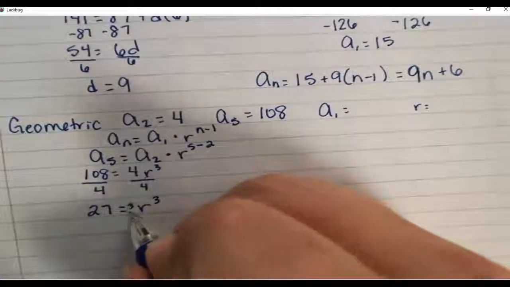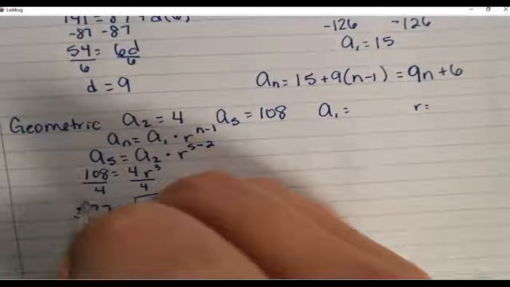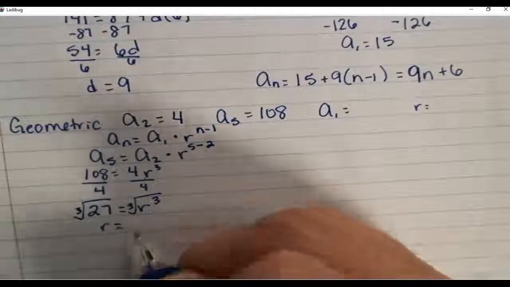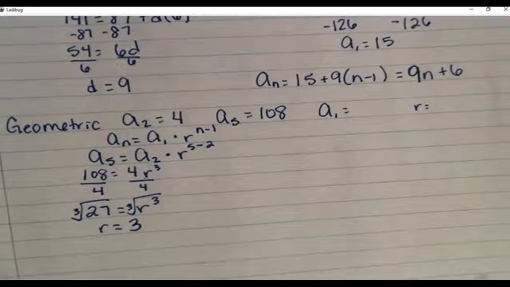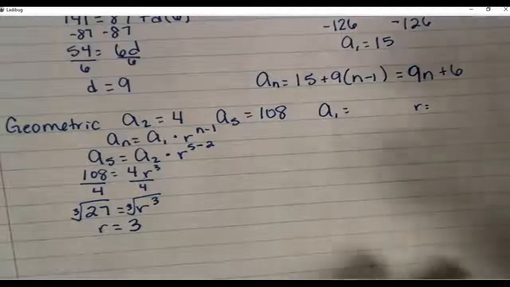Good, cube root it. And the cube root of 27, that's 3. Good. So in this one, our common ratio is 3. But we still have to find A1.